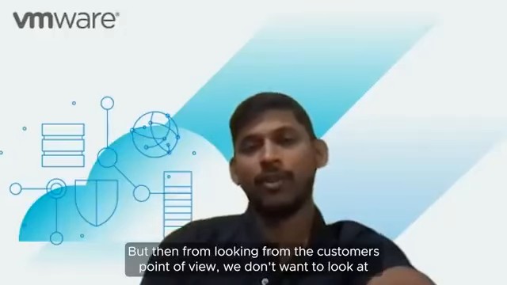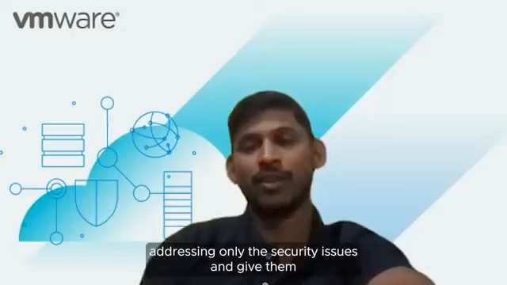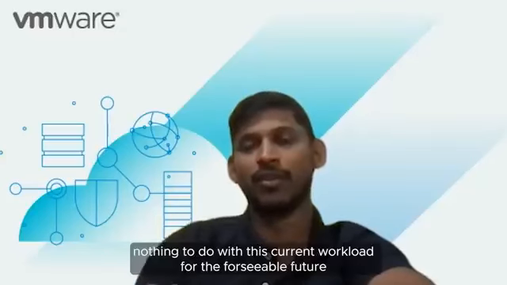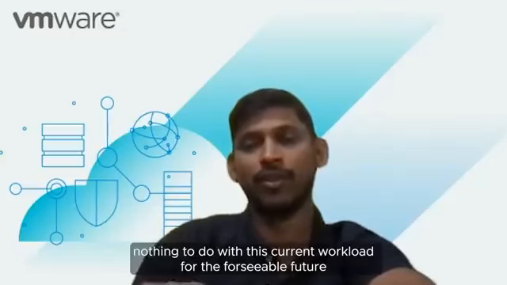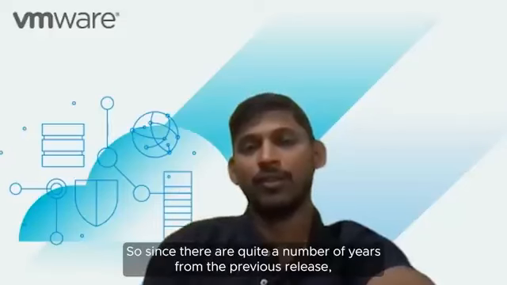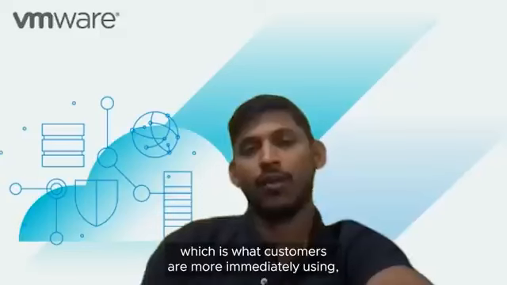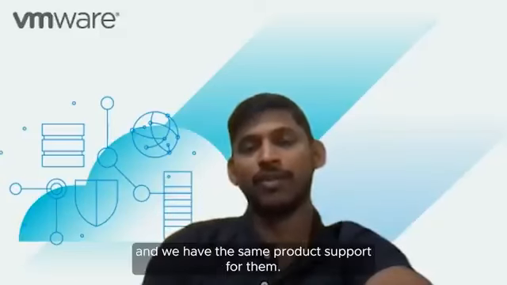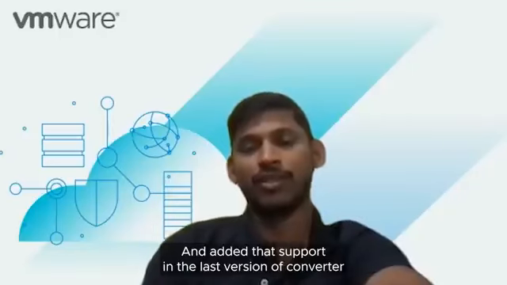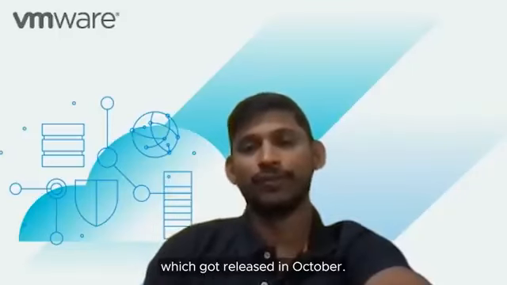But looking from the customer's point of view, we don't want to address only the security issues and give them something that doesn't work well going forward. Since there are quite a number of years from the previous release, we looked at some of the workload operating systems that customers are majorly using, and we provided support for them and added that support in the last version of Converter, which got released in October.